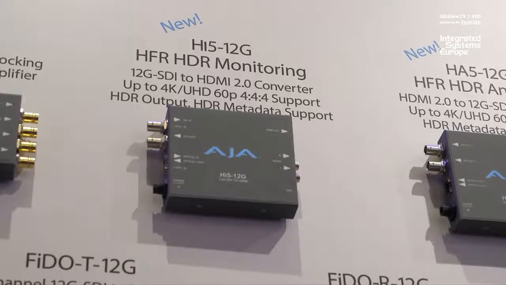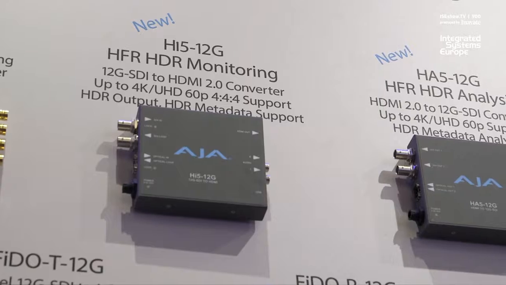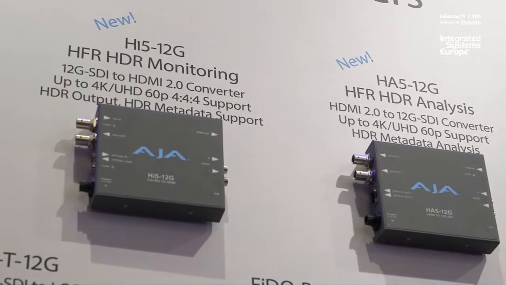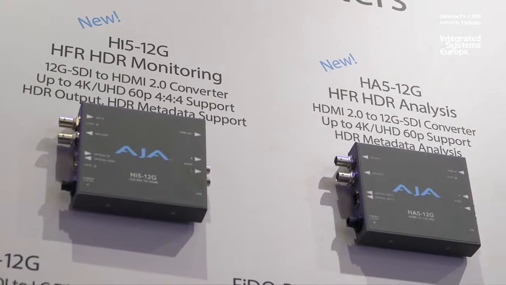So the first thing to talk about is we've got a couple of new mini converters, and what they do is they utilize 12G SDI. And the whole point of that is cable simplicity, so you can send 4K across a single SDI cable, and we'll convert it either to or from HDMI. So you can use affordable cameras, for instance, and come out the HDMI 2.0 ports in those cameras and feed to 12G SDI, or the other way around when you're trying to drive displays.